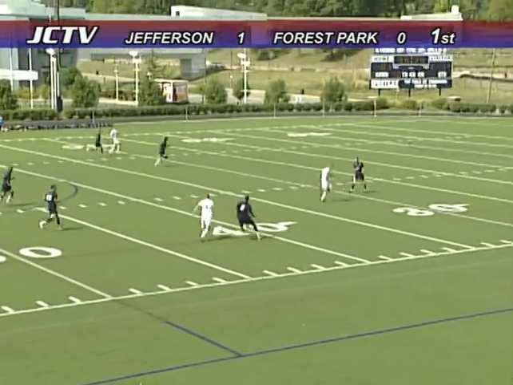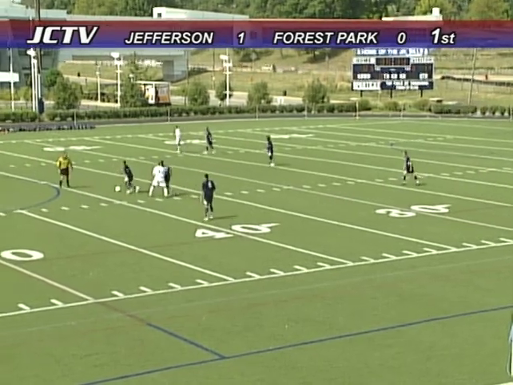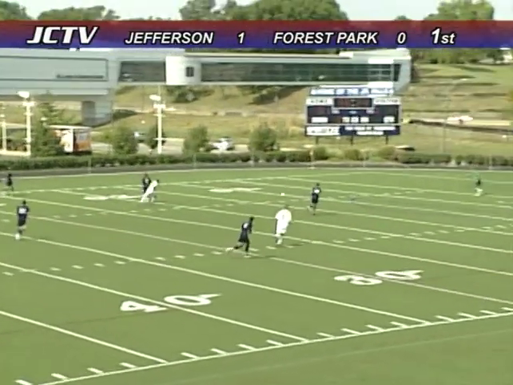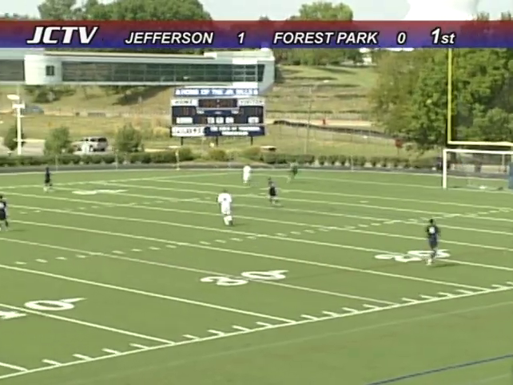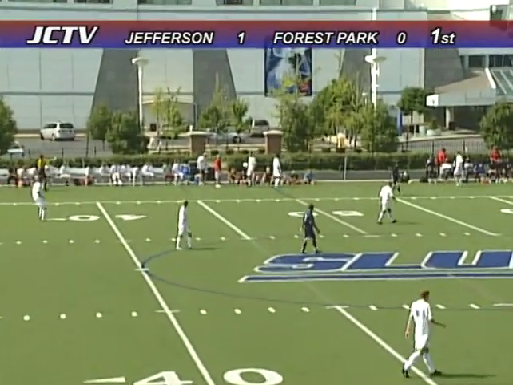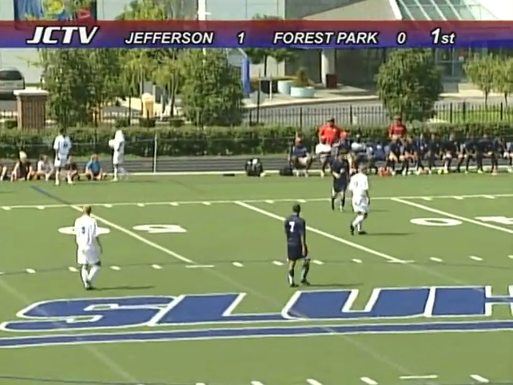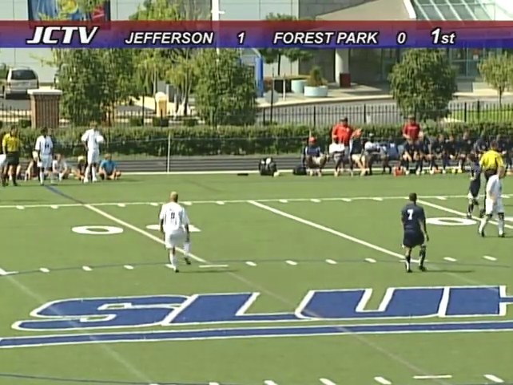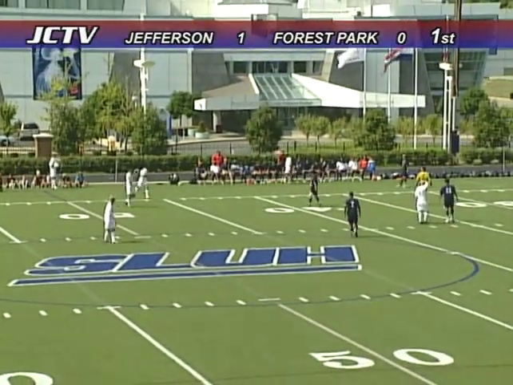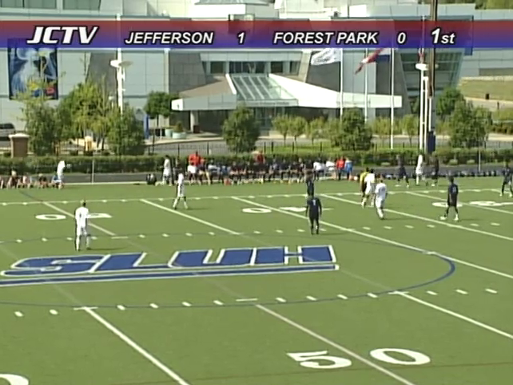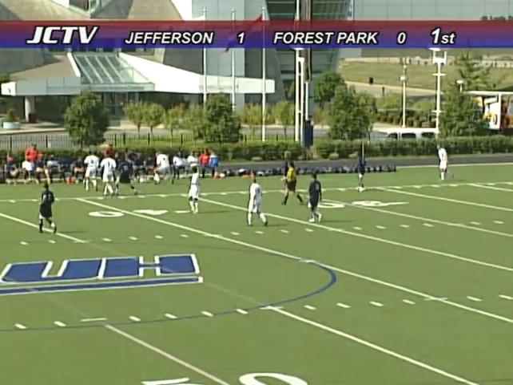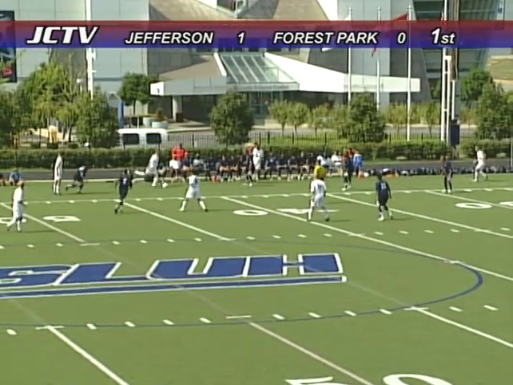Forest Park. Slide tackle by Marcus Amorium. Cleared out by the Vikings. Forest Park will have the throw-in. We're in the 11th minute of the match. Vikings lead 1-0 on a goal in the 5th minute by Jesus Jimenez.